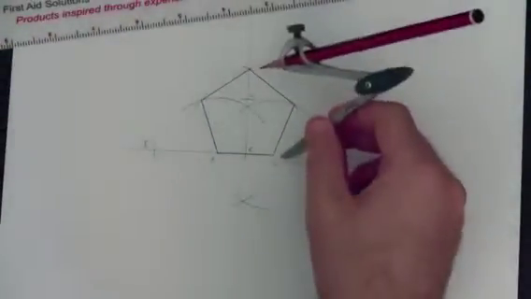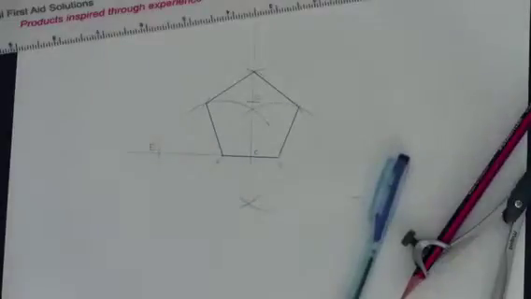And there you have it, a regular pentagon constructed using a ruler and a compass with a given edge length.